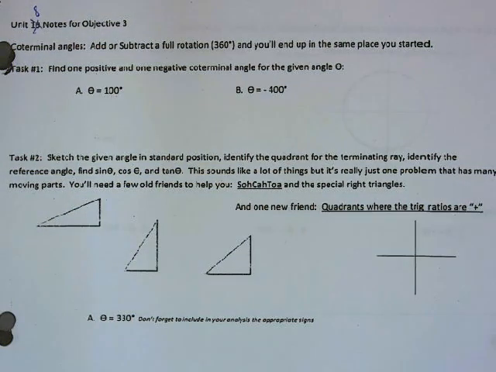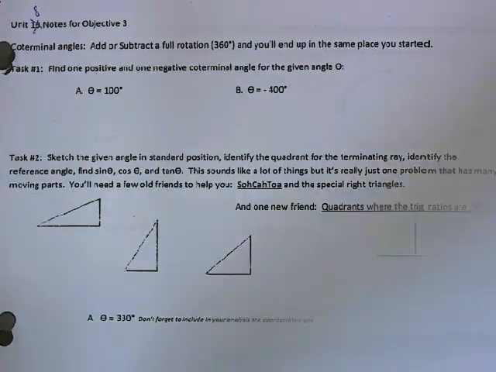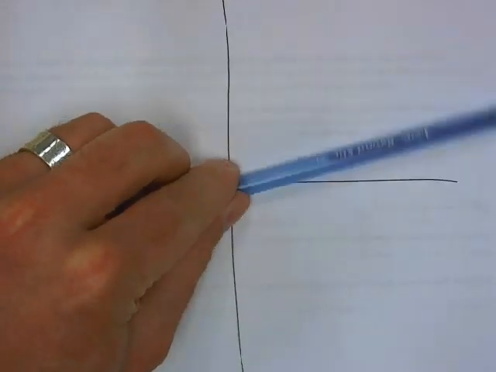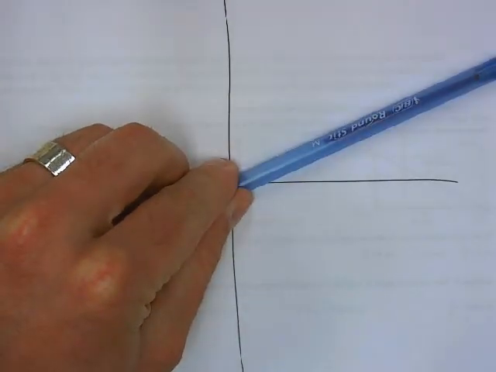Okay, so starting off with coterminal angles. We want to add or subtract a full rotation to get a coterminal angle. Before we just start looking at definitions and stuff, let's look at an axis real quick. What's a coterminal angle? Let's say I'm going to take my pen and rotate, let's say 30 degrees, right about there.